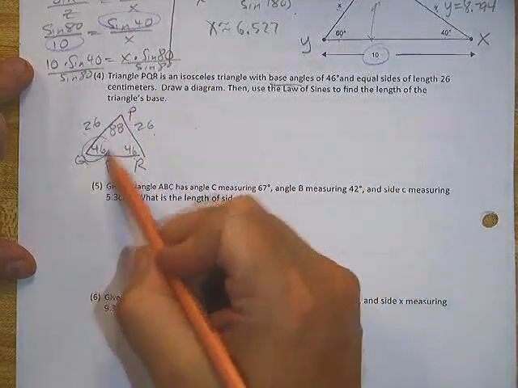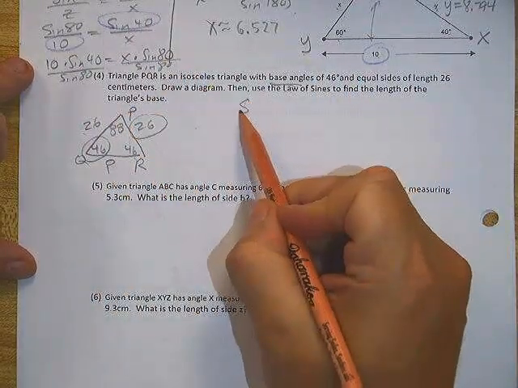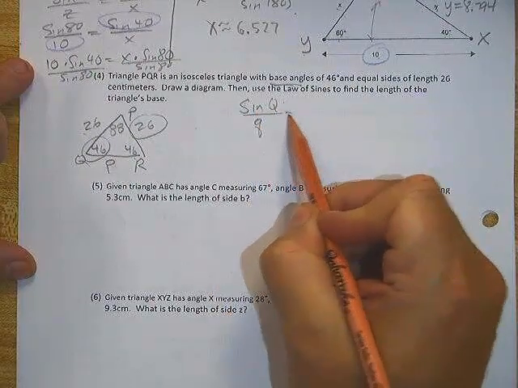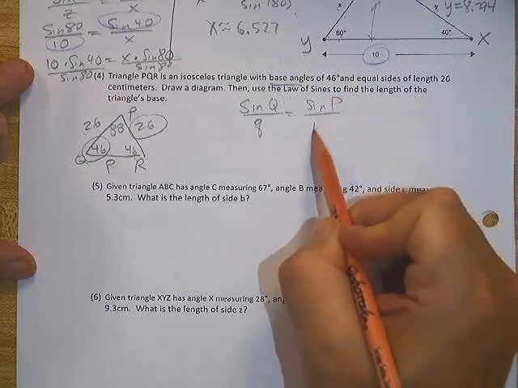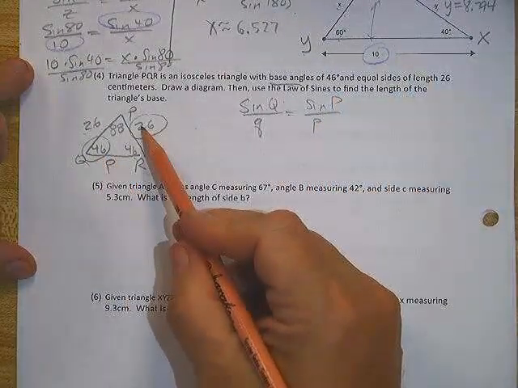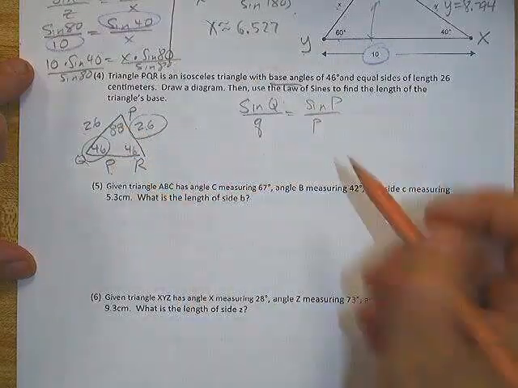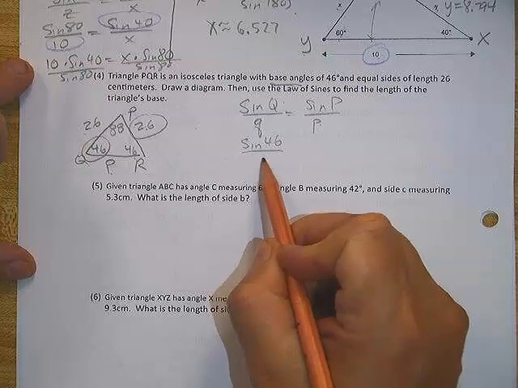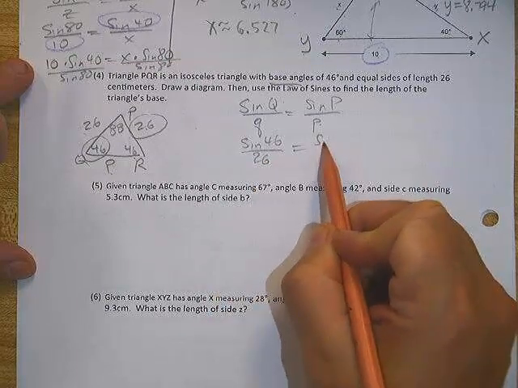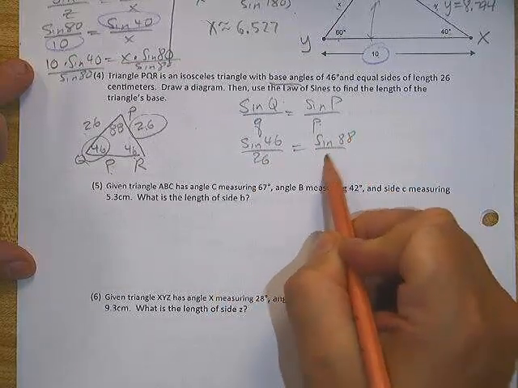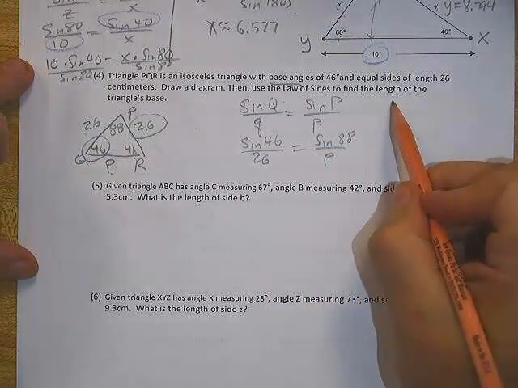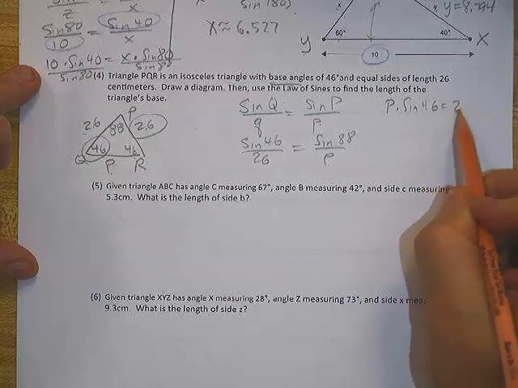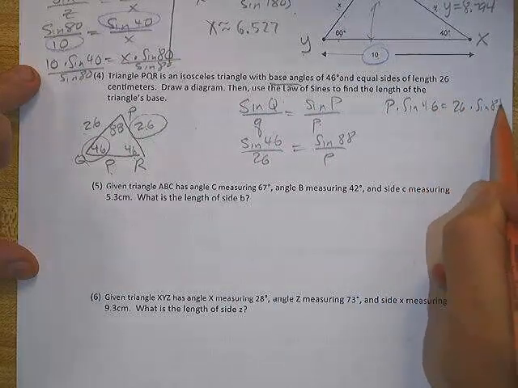So we have one pair. So I can go sine of Q over side Q is equal to sine of P over side P. So that would be setting up a ratio we have, both numbers, and then looking for side P. So sine of 46 degrees over 26 is equal to sine of 88 degrees over P. Cross multiply. So P times the sine of 46 degrees is equal to 26 times the sine of 88 degrees.